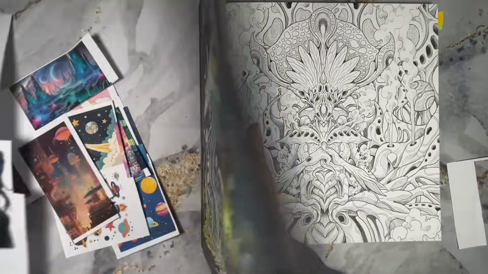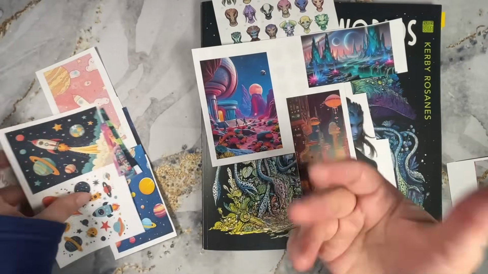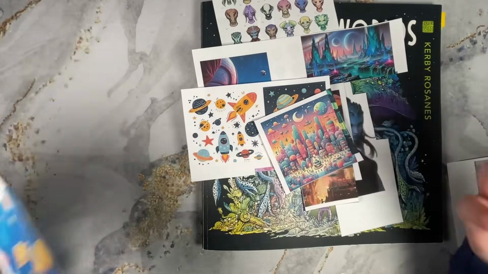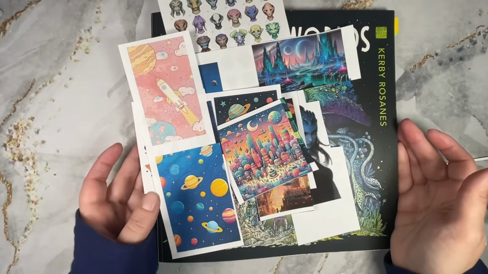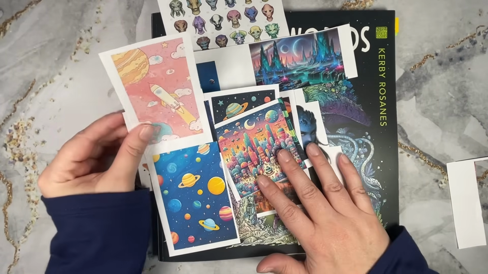Okay, so yeah. So I have several left over. I will cut these down to size. If I really am still inspired by them, I will pop them into my planner so that I have some extra inspiration images.